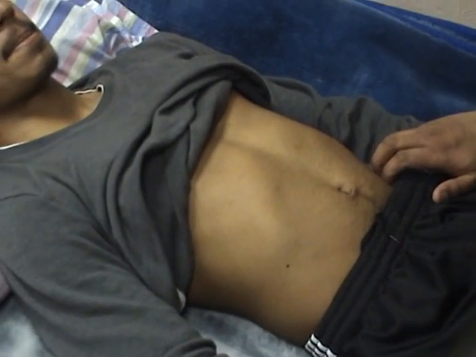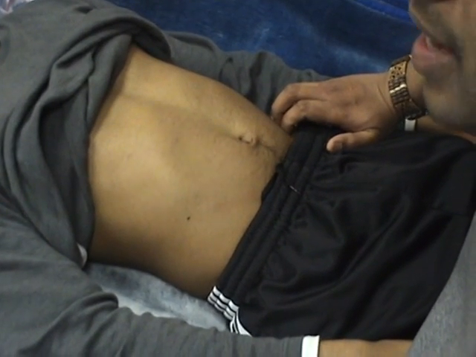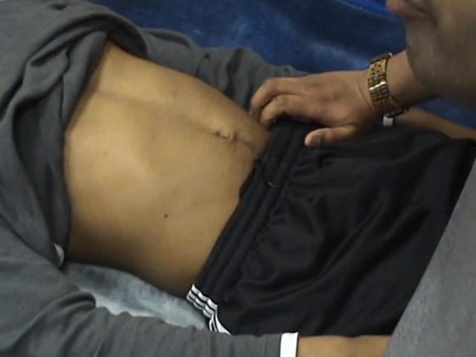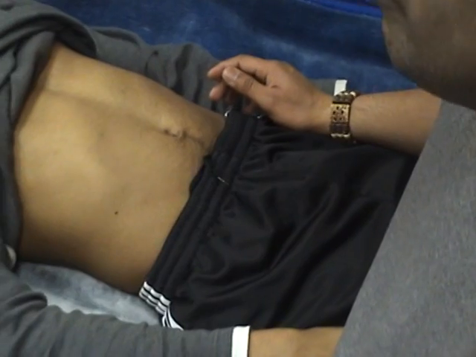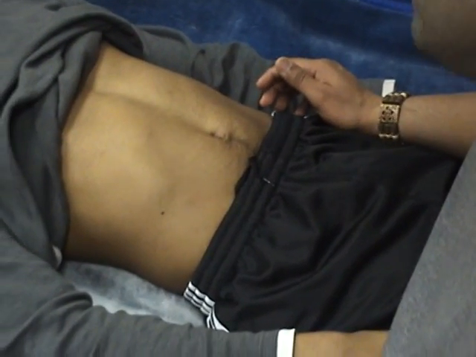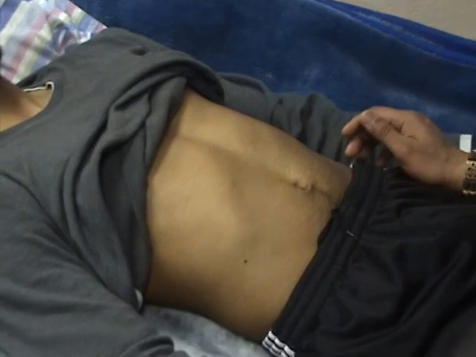Another sign. If you're going to do it here, the same thing which you did here. If you do it here, what sign is it called? Rovsing's sign. Rovsing's sign is used for what? How to spell it? R-O-V-S-I-N-G. Rovsing's sign is also used to detect what?